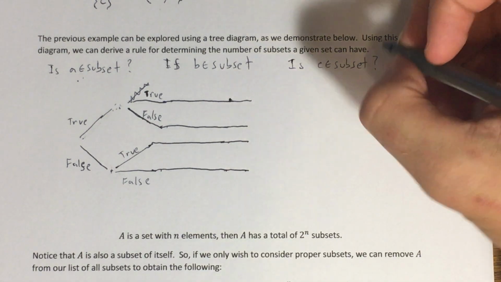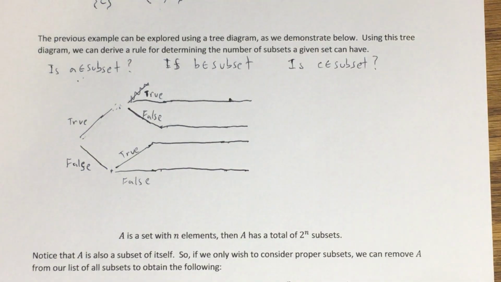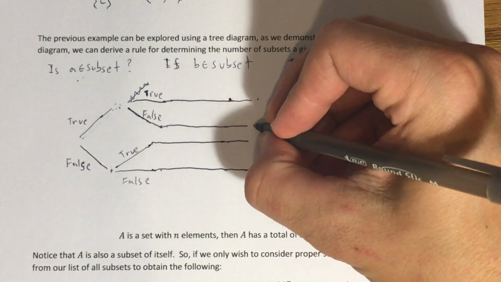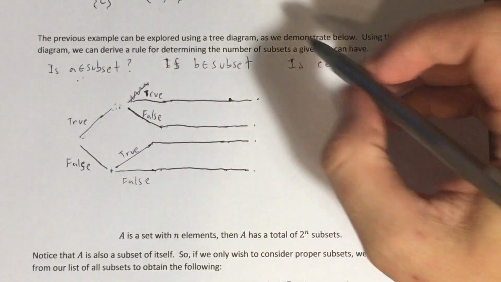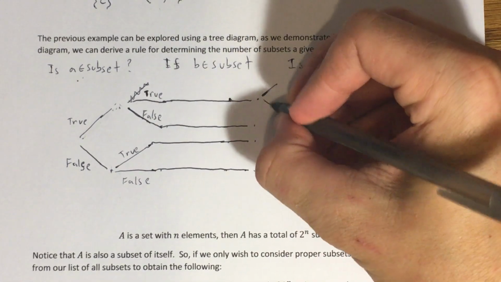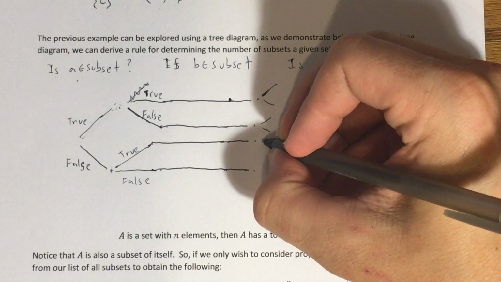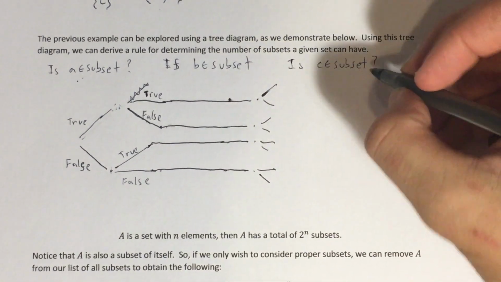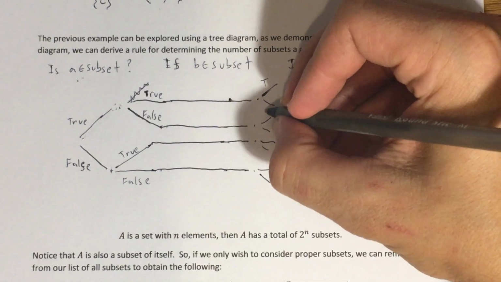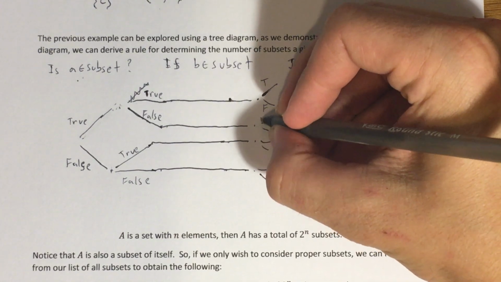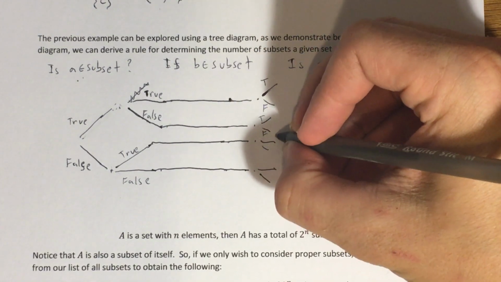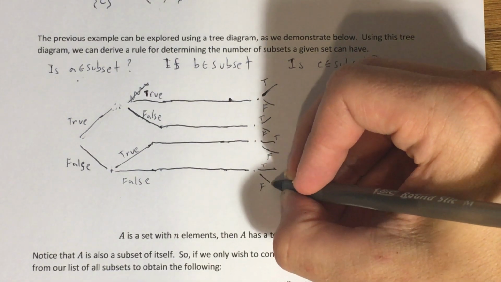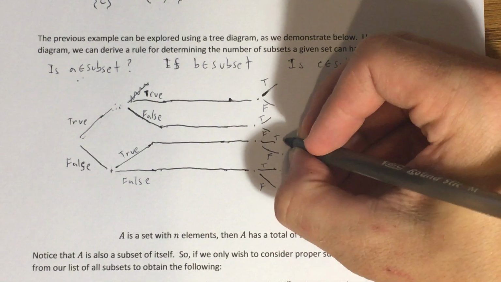Let's ask the question if C is in the subset. Remember, that's the last element that we could consider. Okay, so now we're in 4 possible scenarios. Each of these branches off into 2 possibilities. Is C in the subset? Well, it either is true or it's not, false. It either is here or it's not, it either is here or it's not, it either is here or it's not. This considers all possible cases.